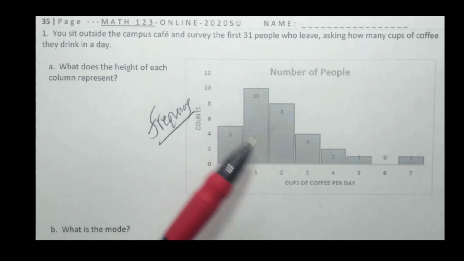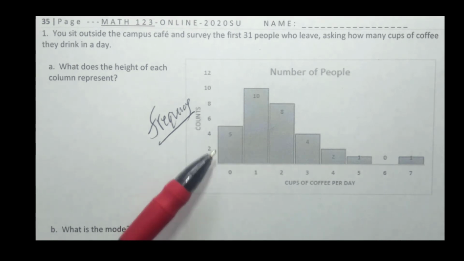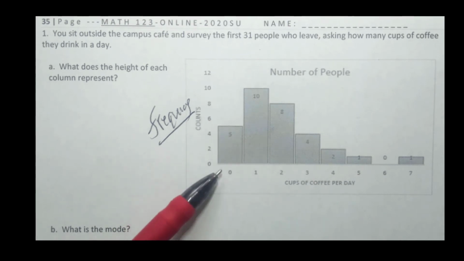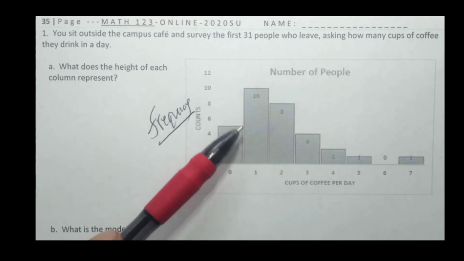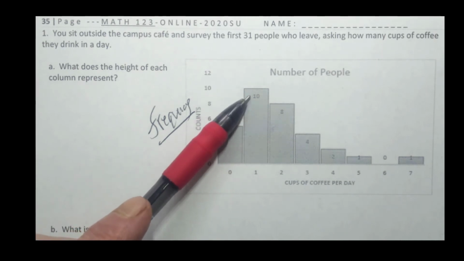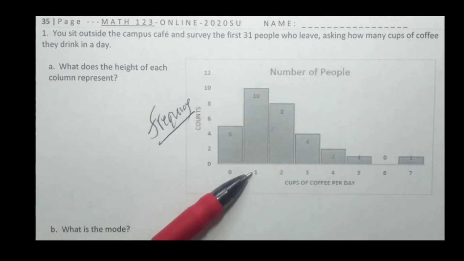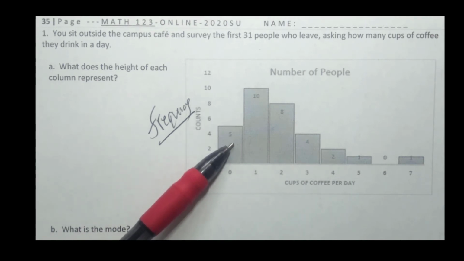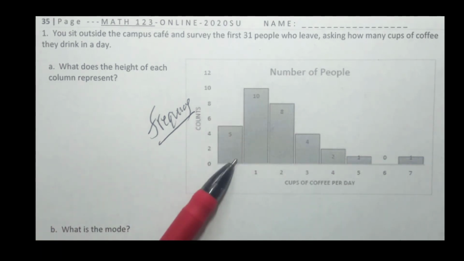Now, just to interpret this a little bit, this would mean that 5 people drink 0 cups of coffee per day. Now, what they're doing in the coffee shop, I have no idea. Maybe they're getting coffee for their friends, right? This represents 10 people that drink an average of 1 cup of coffee a day. So really the number surveyed was 15. You add up all these numbers and you get the total number that were surveyed.